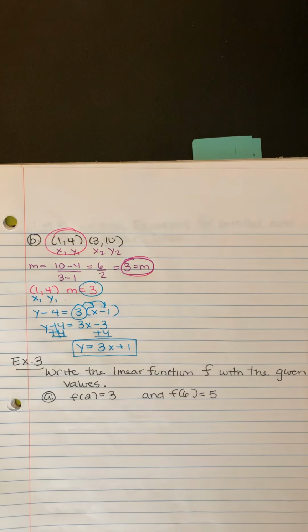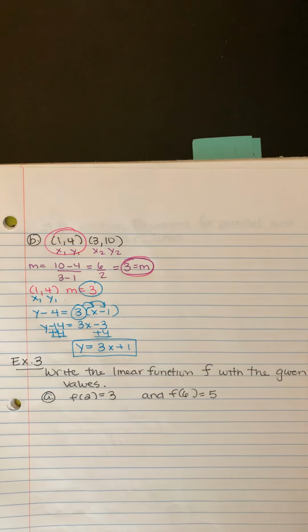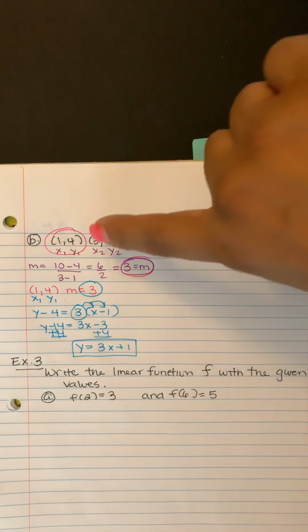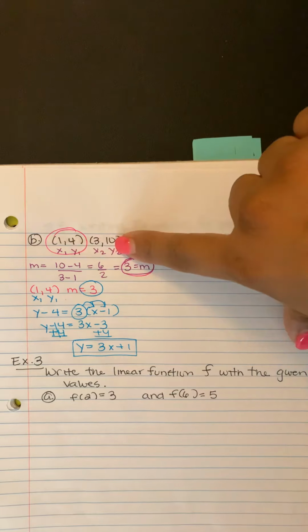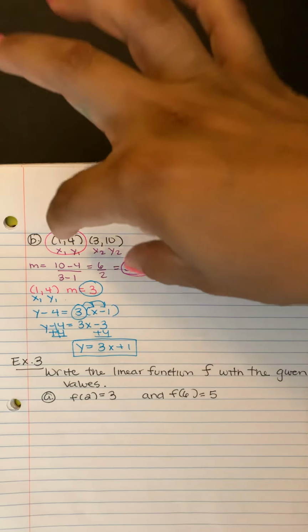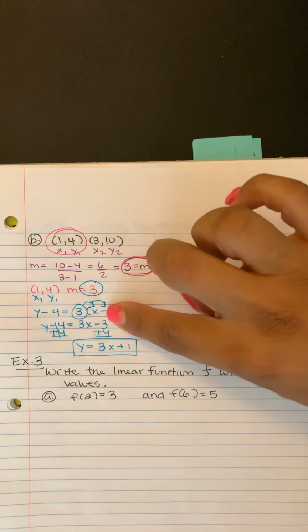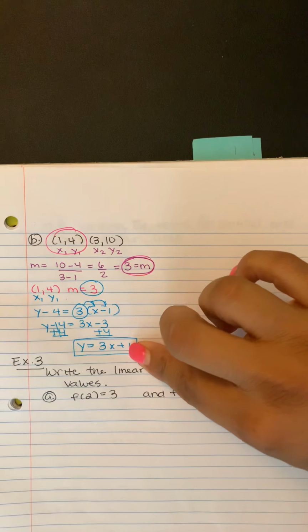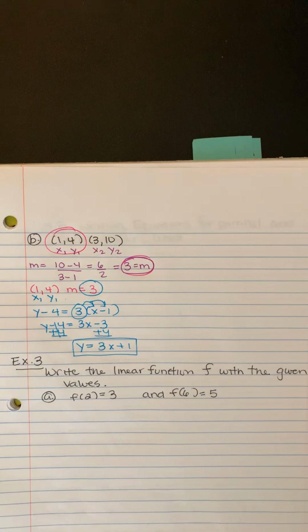Fantastic. Do you see how we moved a little bit quicker? Okay. If you need more practice, go back to example 2a and look at the steps that we did there. Again, first thing we did was find the slope, which is here. Pick a point and the slope. Put it in point-slope form, and then solve and put it in slope-intercept form. Okay, so we're going to do the exact same thing with number 3.